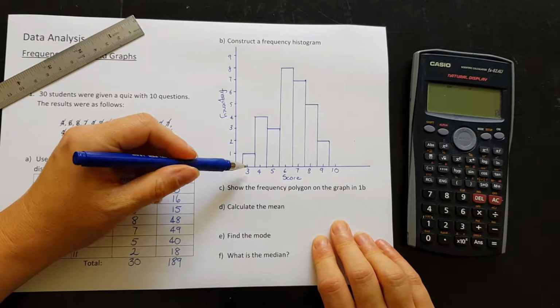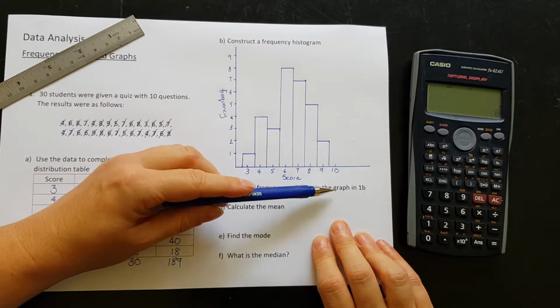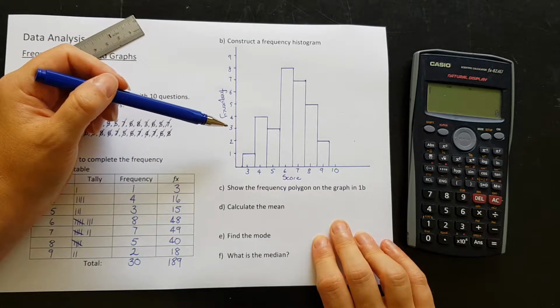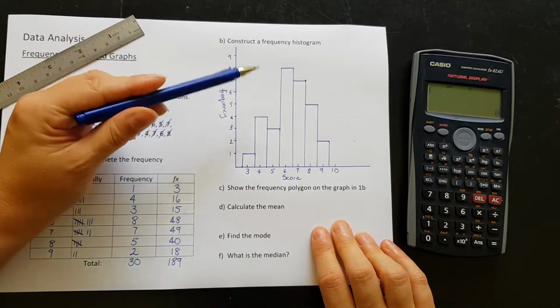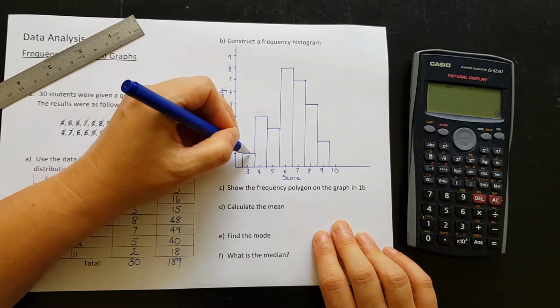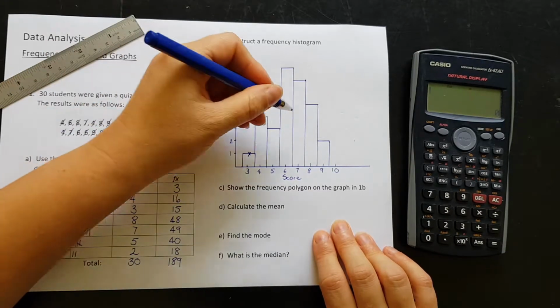Part C says, show the frequency polygon on the graph in 1B. So on top of this graph that we already have here, we want to draw what's called a frequency polygon. And that is a line graph going over the top of our column graph. So what we do is we draw little crosses in the top center of each of the columns.